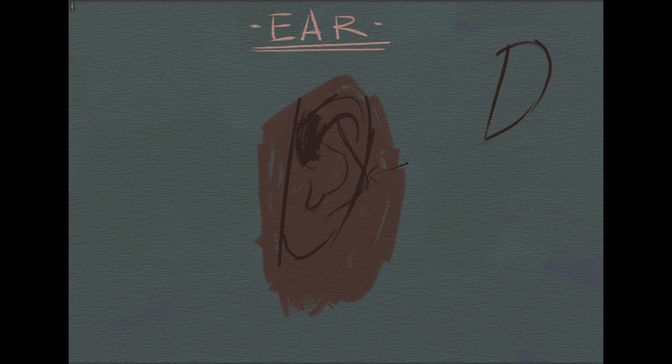And so we've got this tapering into the ear, and we've got the ear hole right in here, and this area is the concha of the ear. It's like the bowl of the ear. Right, so that'll tend to be darker.